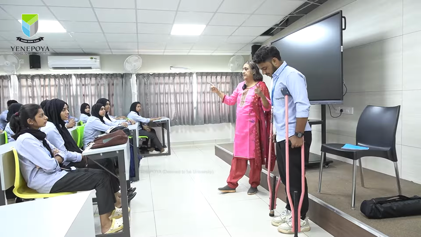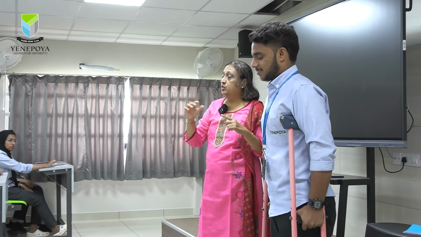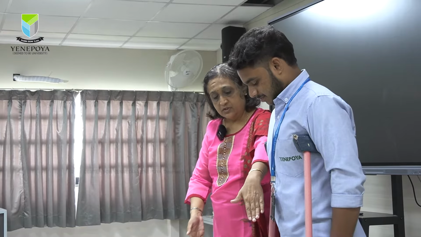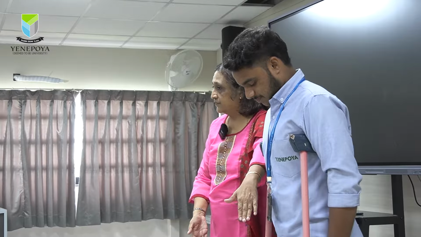So that is why the importance of auxiliary crutches or any type of mobility aid is to increase the base of support and allow the patient to walk within that base of support. If he has the support on the bilateral side or on the unilateral side, that is on one side, it is always comfortable for the patient. So as you have seen, the base of support is increased.